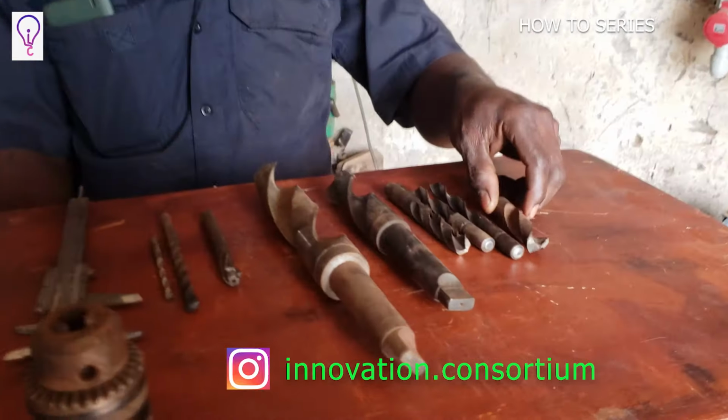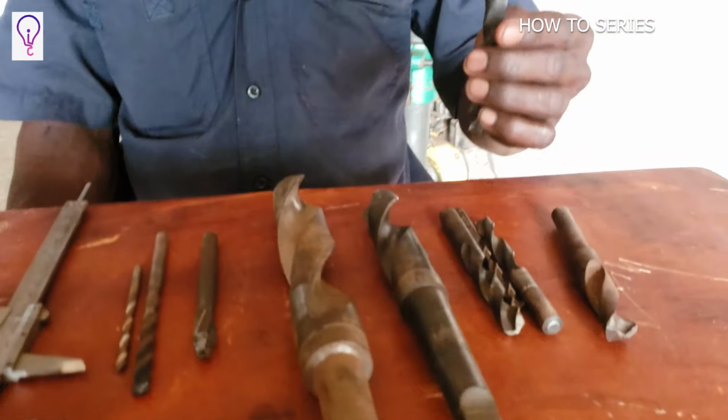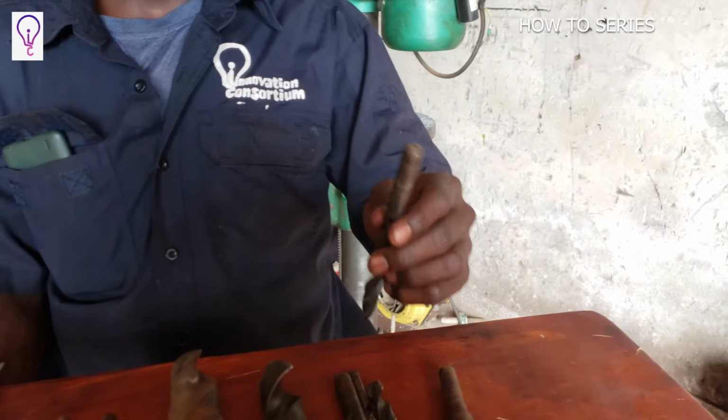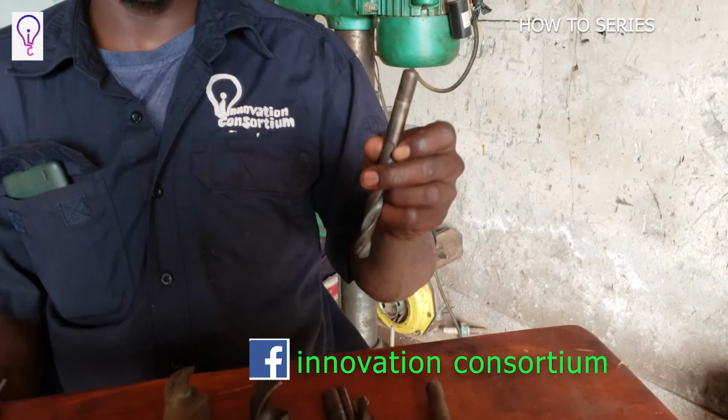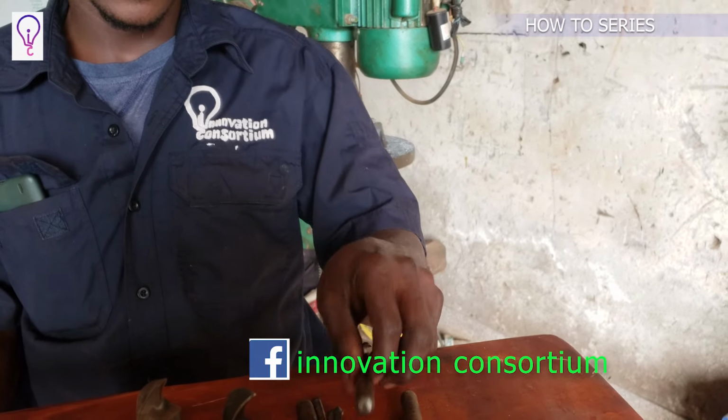These drill bits actually come in different materials depending on the toughness of the job you're working upon. Commonly we use high-speed steel. Most of the drill bits we use in our workshop are made out of high-speed steel.